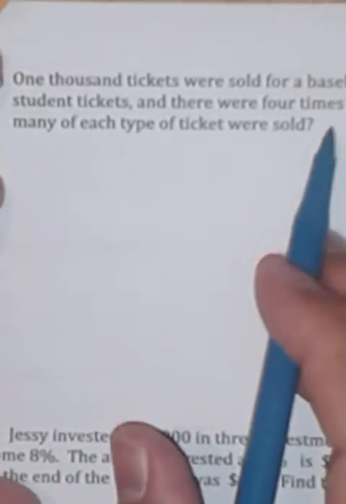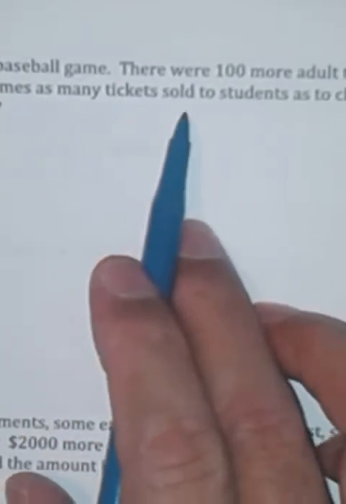So number 5. 1,000 tickets were sold for a baseball game. There were 100 more adult tickets sold than student tickets, and there were 4 times as many tickets sold to students as to children. How many of each type of ticket were sold?